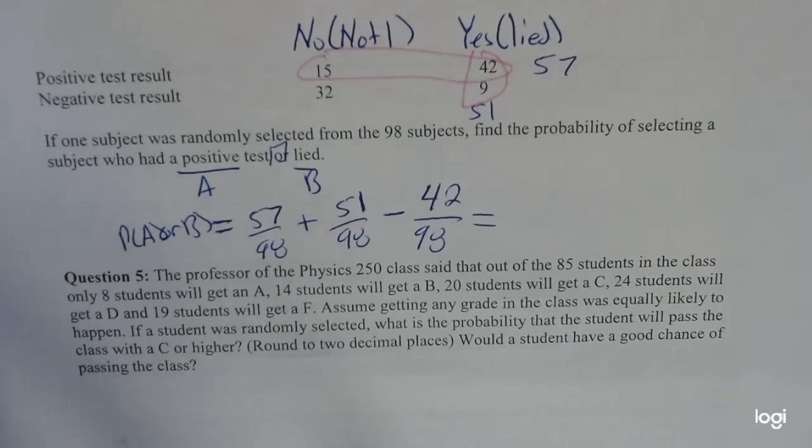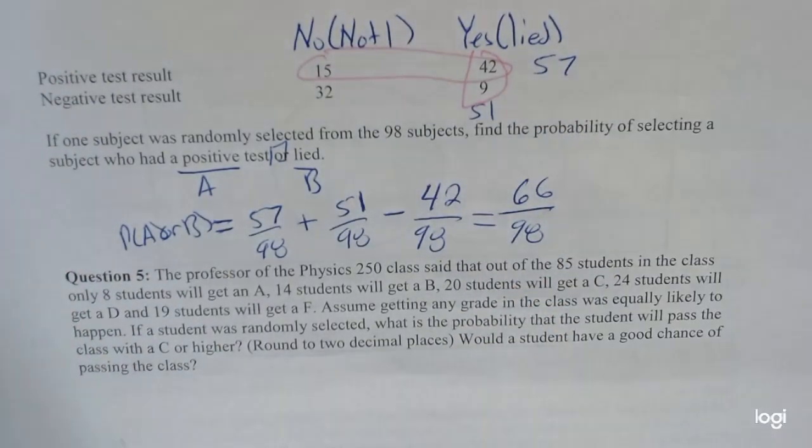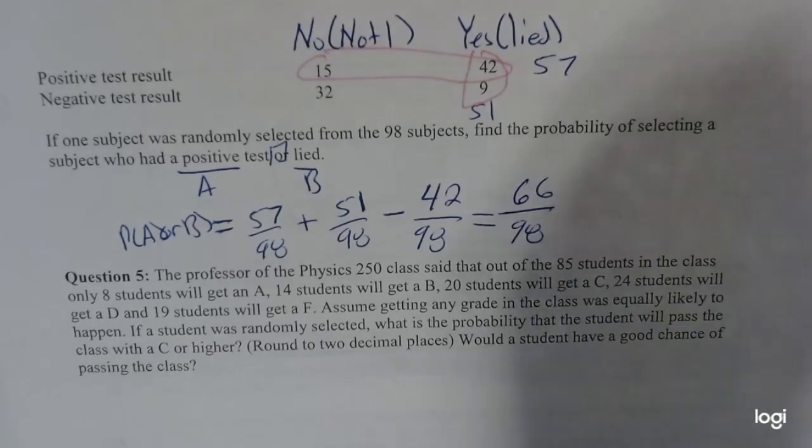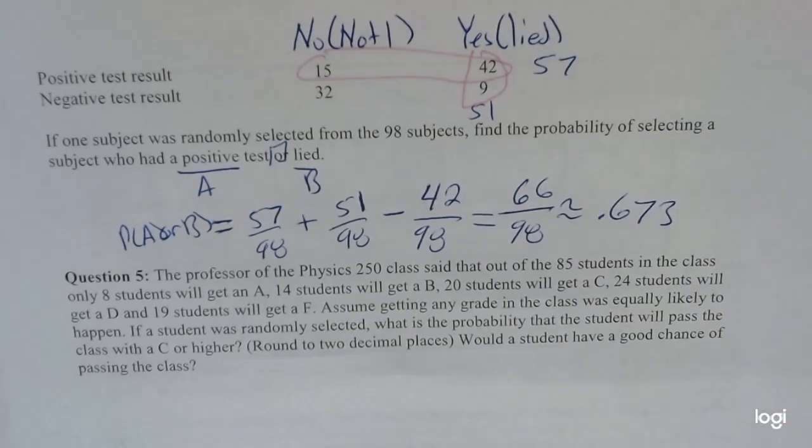Okay. So once we add and subtract accordingly, what do we get? Let's see. We get 66 over 98. And there we go. Or approximately 0.673 in decimal. Okay. All right, so let's keep going.